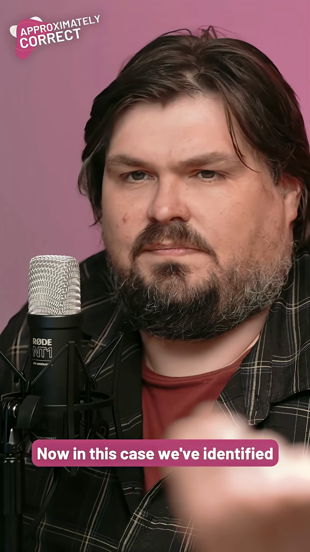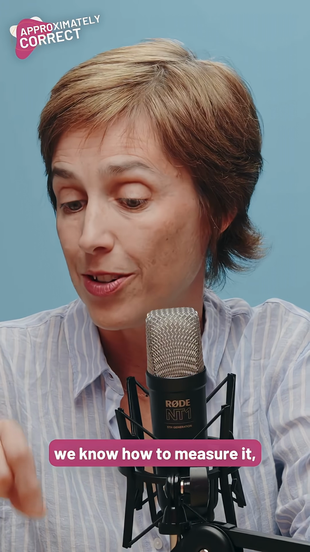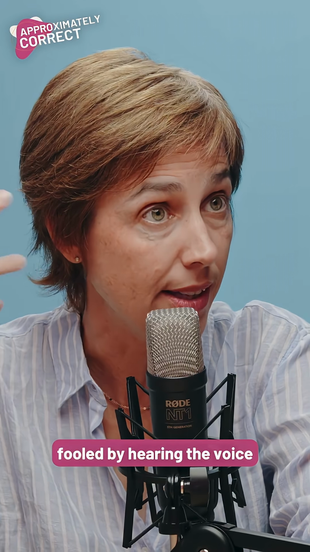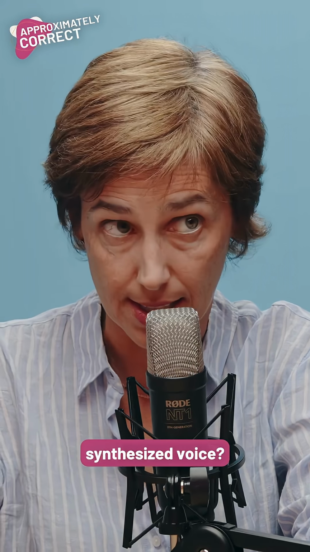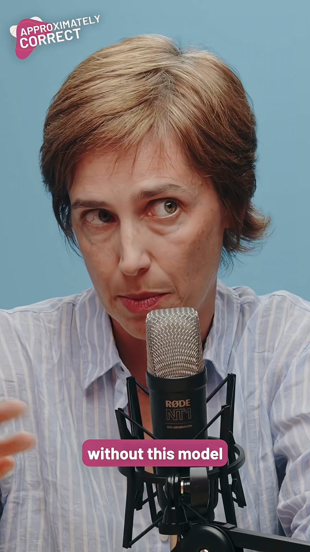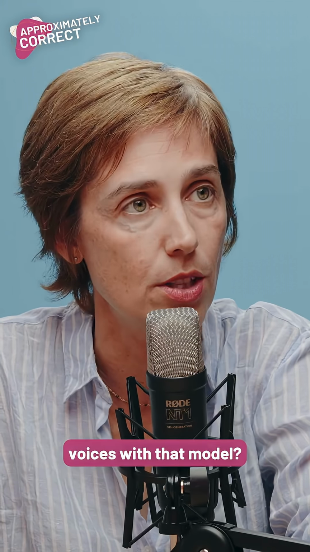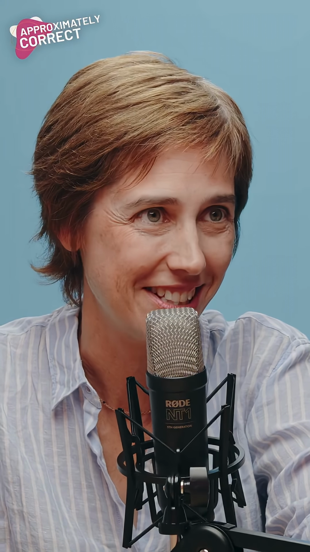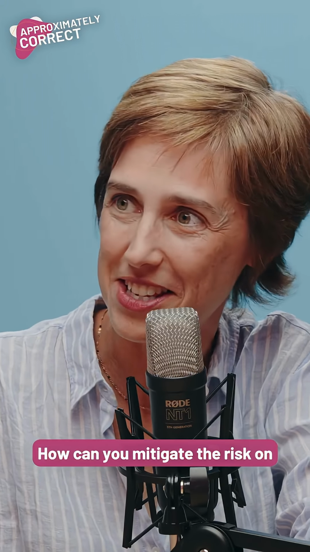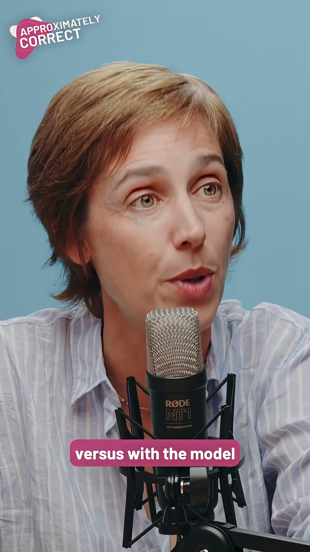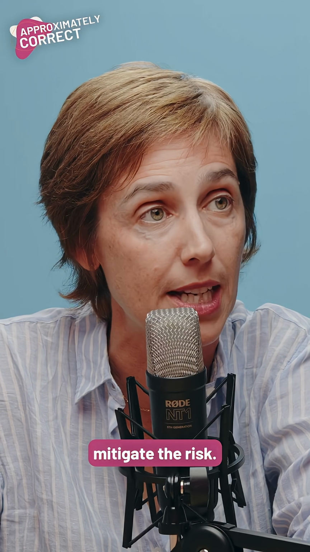Now, in this case, we've identified the risk vector. We know how to measure it, meaning, will someone be fooled by hearing the voice that comes from the synthesized voice? How well can you synthesize voices without this model versus how well can you synthesize voices with that model? The step after that is to look at mitigations. How can you mitigate the risk on the original model or pre-model existence versus with the model, if you're able to sufficiently mitigate the risk?